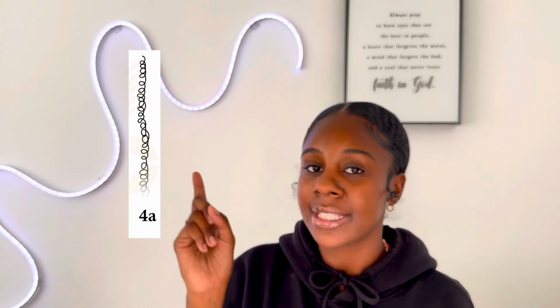Moving on to 3C, which is what I feel like I have. And the hair is really, really curly, but not necessarily a tight curl. Now moving on to 4A. 4A would look like this. So you're starting to see the coils and the kinky. This is when you have a more tighter curl.